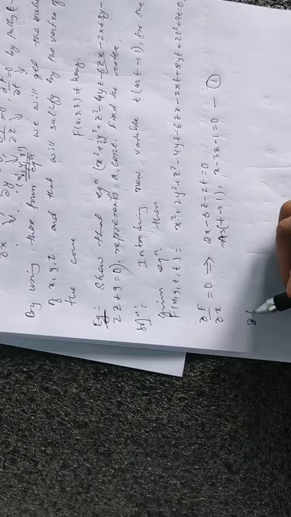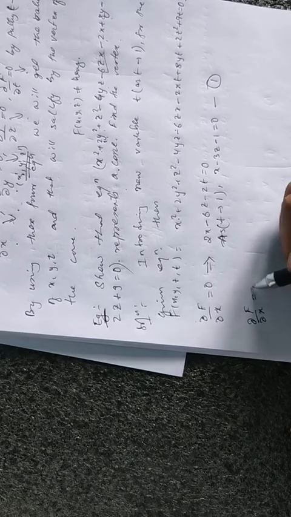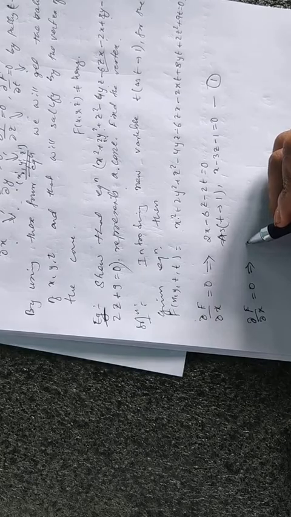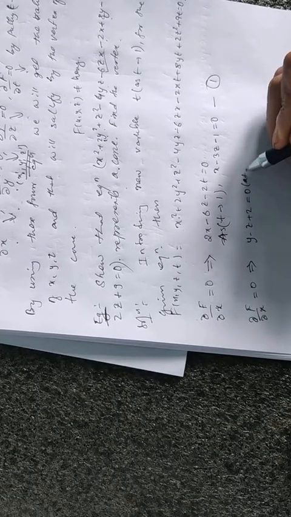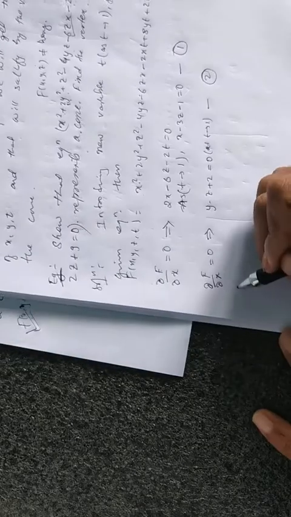Give this as equation number 1. Similarly, del f by del y equal to 0 implies y minus z plus 2 equal to 0 as t tends to 1. Give this as equation number 2.